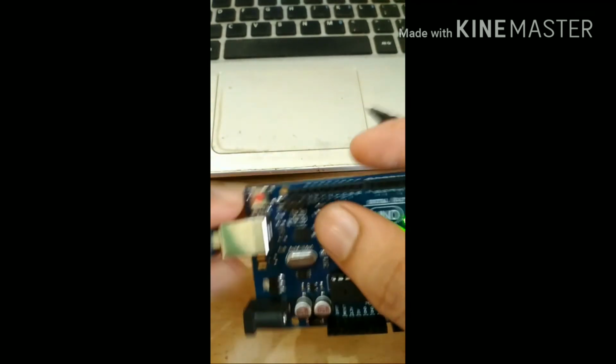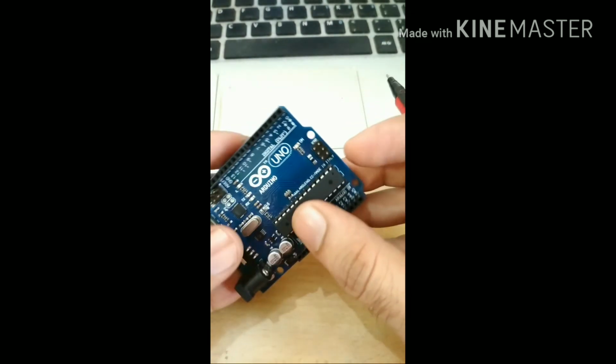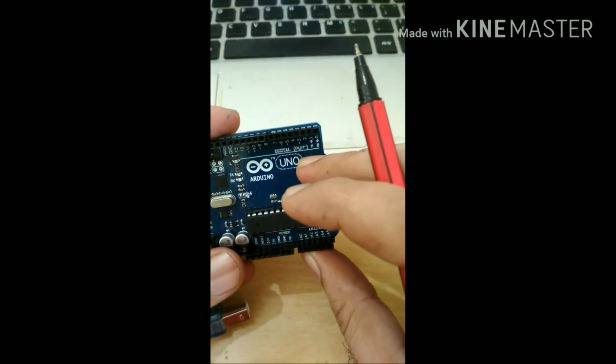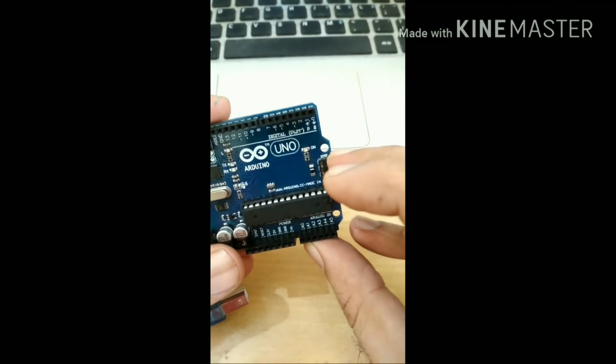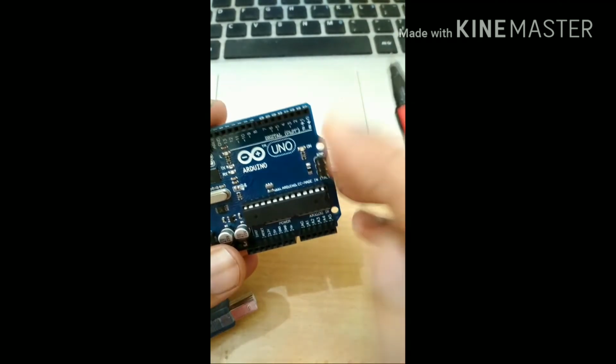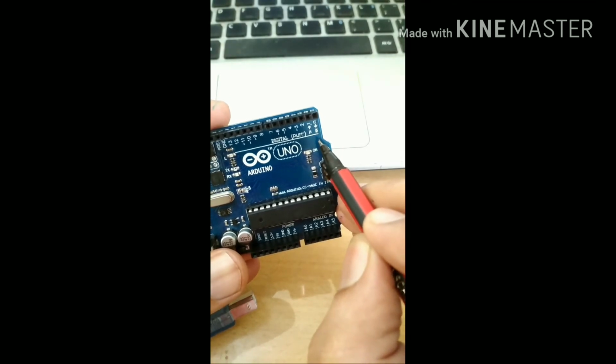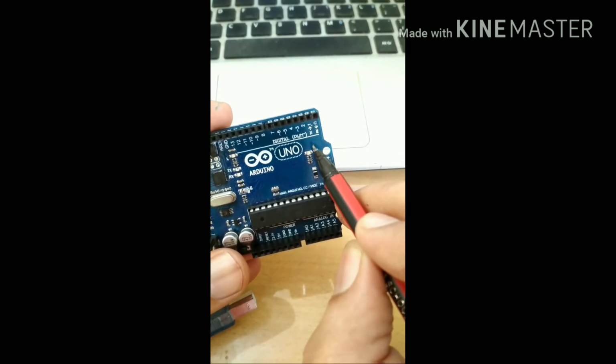Then TX and RX. On our board we find 2 labels, TX and RX. TX for transmission and RX for receive. They appear in 2 places on the Arduino board.